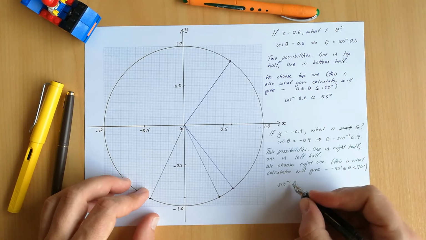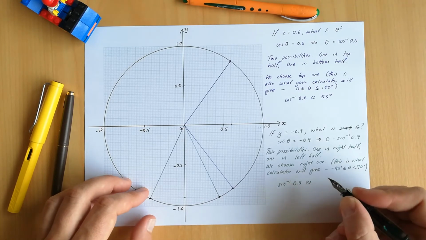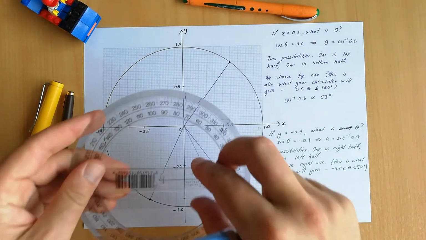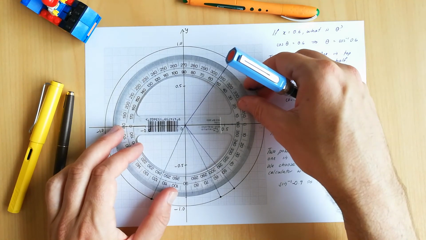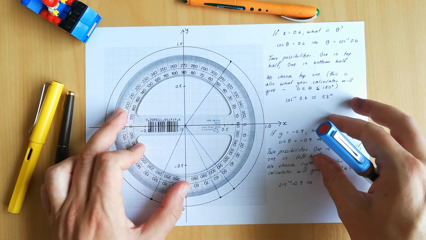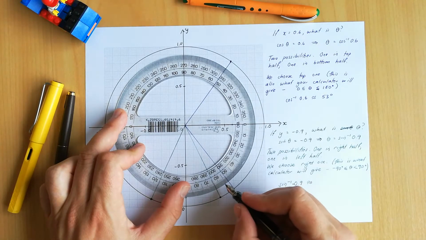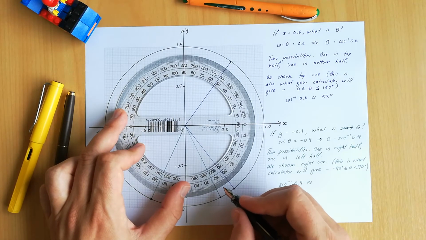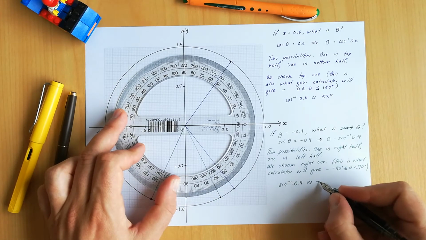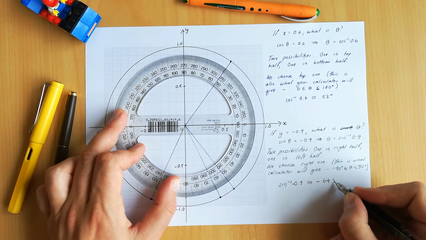So the inverse sine of negative 0.9, we can get it by measuring that angle, once again, with our protractor. So again, I'll line it up so that 0 is along the positive x-axis, and I'm going to go clockwise this time, so it will be a negative angle, and it looks like it's around between 60 and 70, maybe negative 64.5 degrees or something like that.